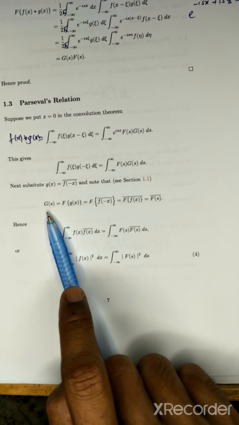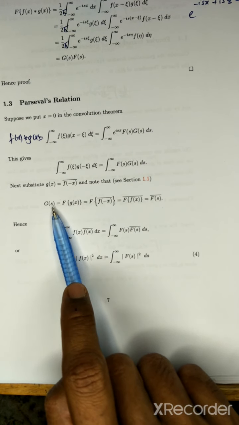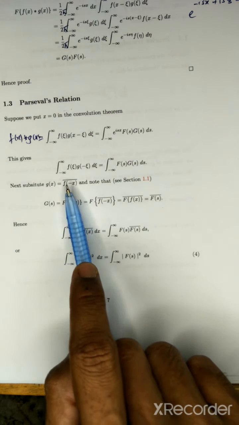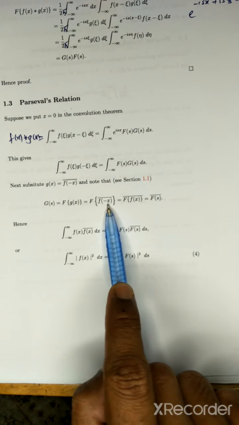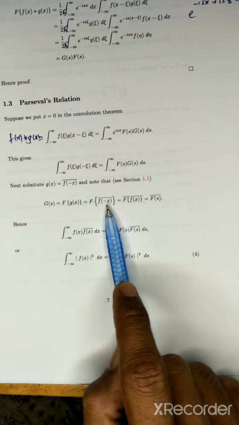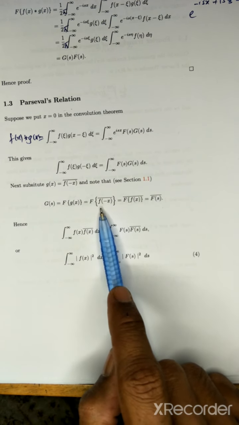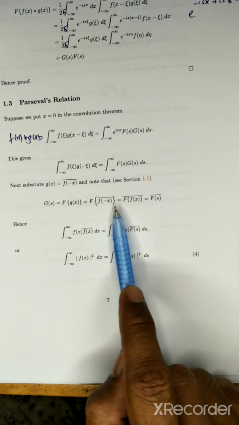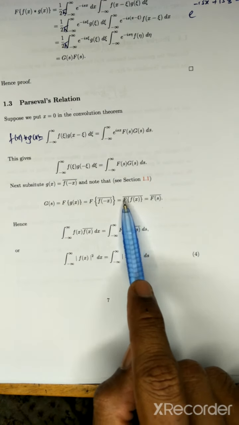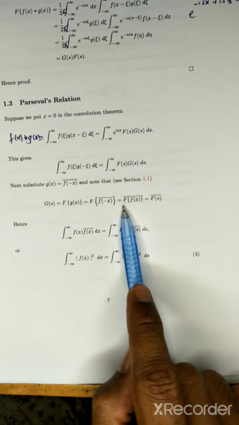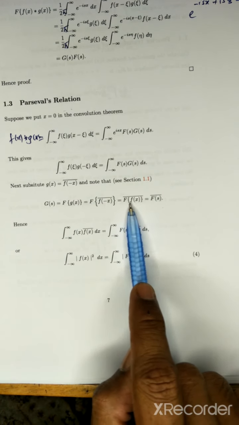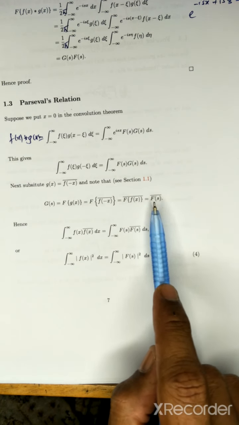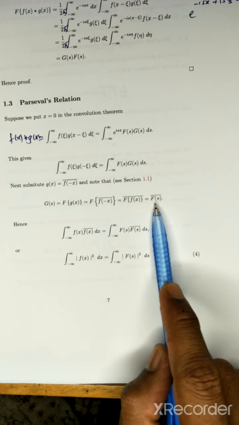From g(s) being the Fourier transform of g, you substitute this g with that, so you end up with this. The Fourier transform of the conjugate of f(minus x) is just the same as the conjugate of the Fourier transform of f. So that gives you the conjugate of the Fourier transform of f.